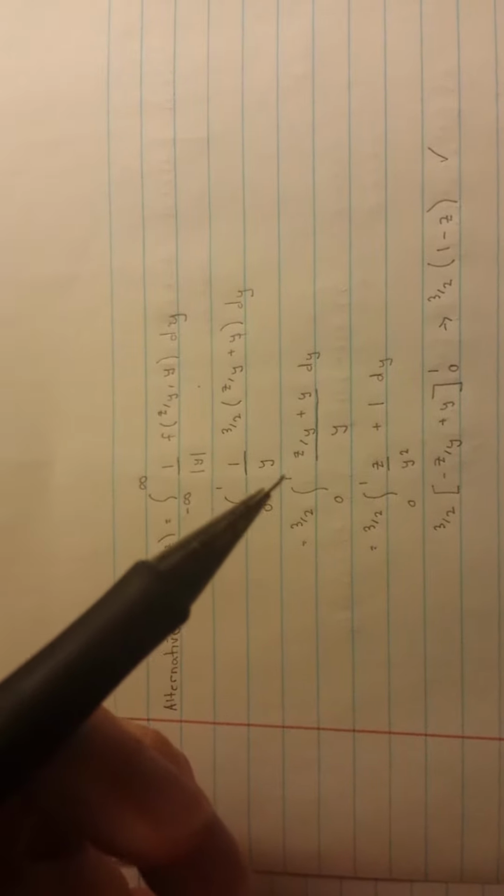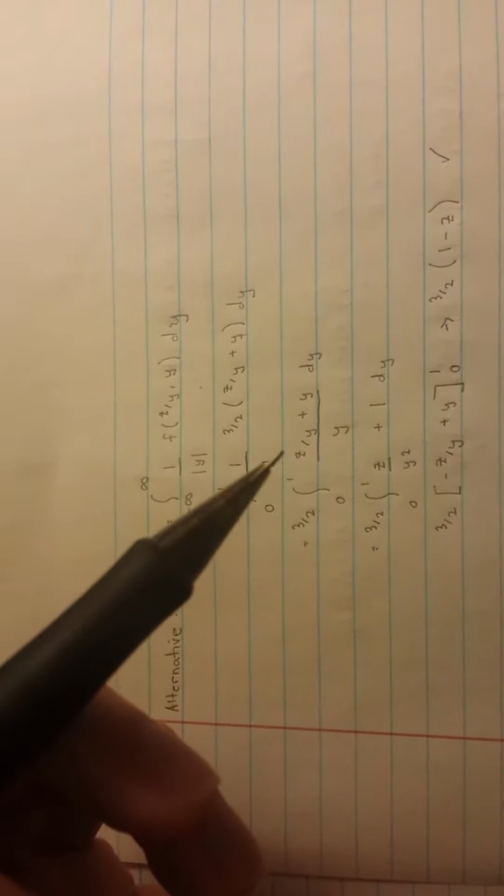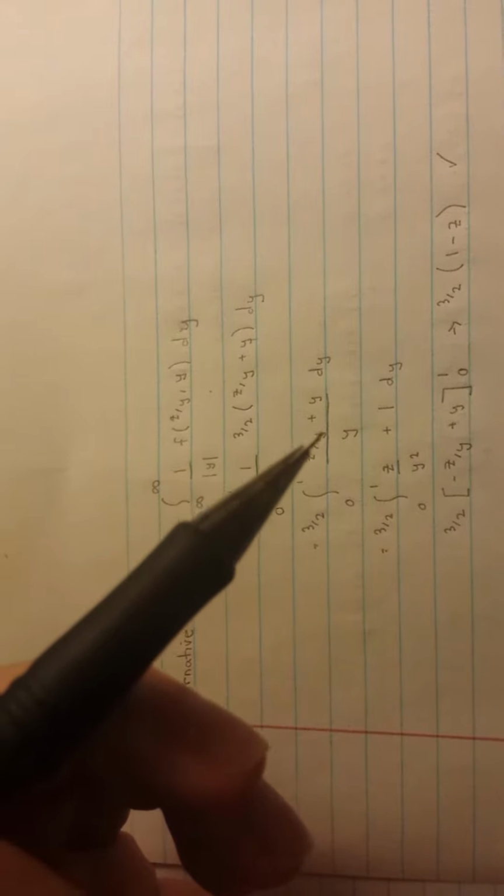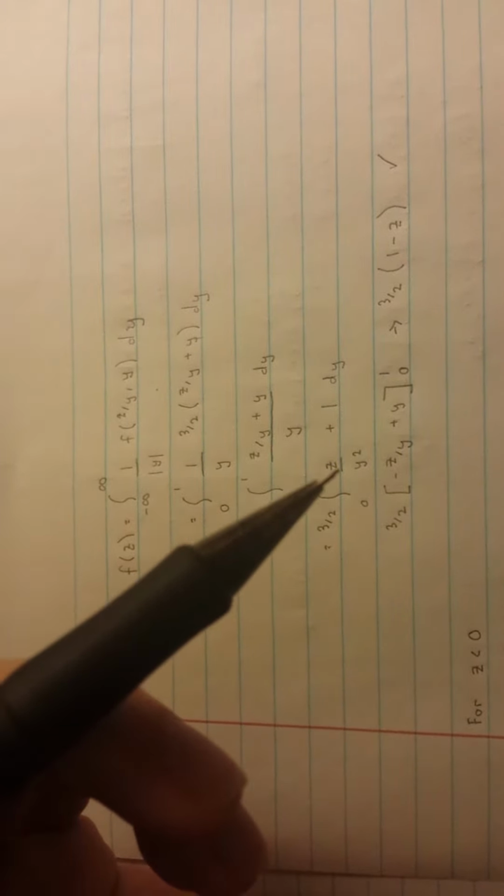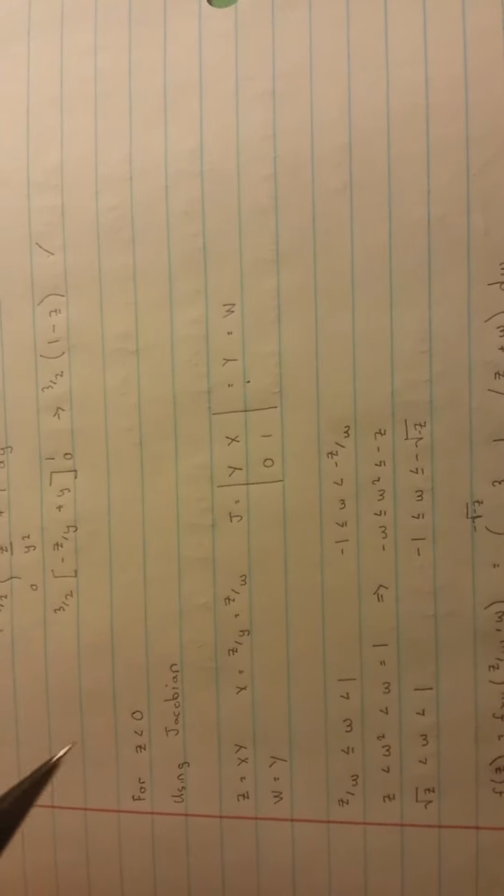So it's 0 to 1 of z divided by y plus y divided by y, because of this y here. And so that gives us the integral of 3 halves times 0 to 1 of z divided by y squared plus 1 dy. And so as you can see, when you integrate this out, you end up with what we had before, 3 halves 1 over z. And now we have to evaluate for when z is negative. And we can do that by using the Jacobian method.